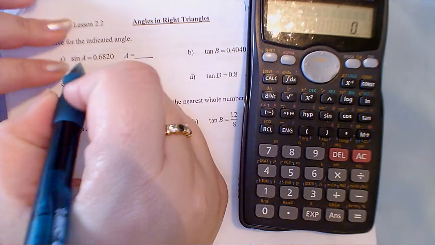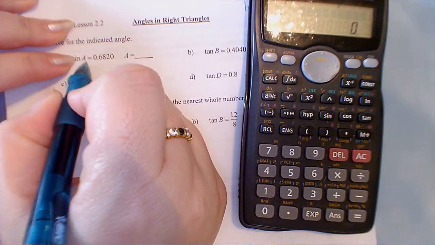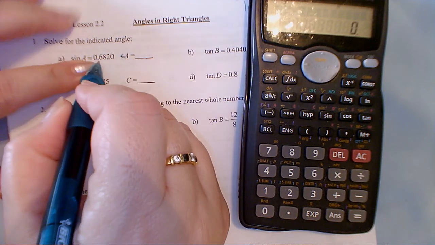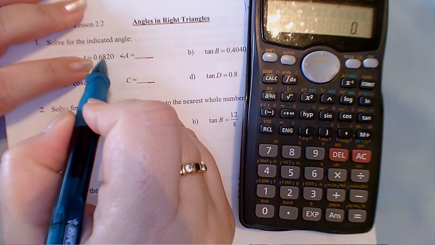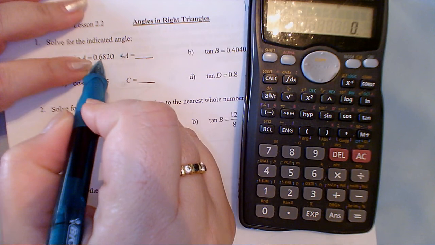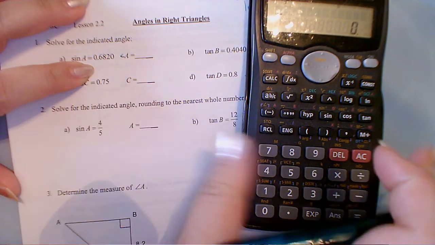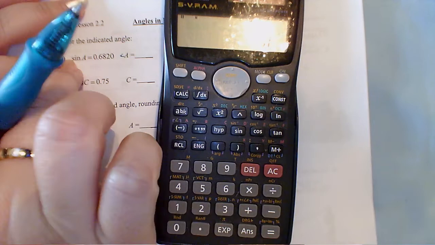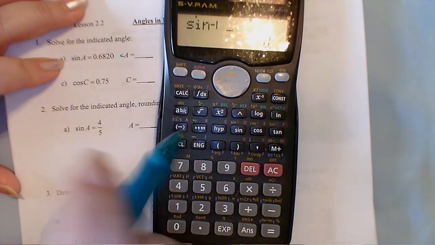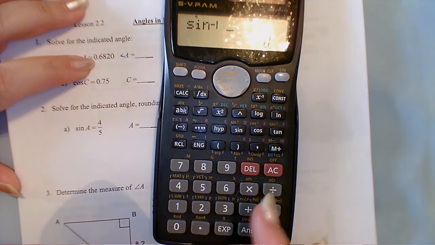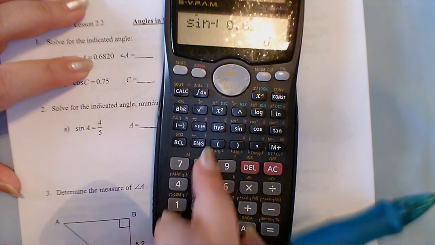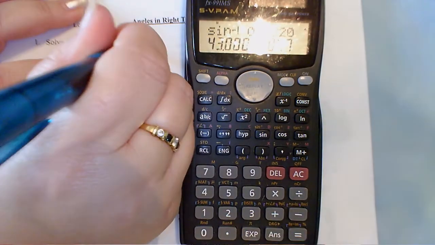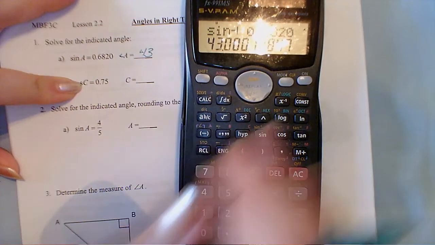So if I asked you, what is the angle? See here how it's a capital? What is theta, or what is the angle A? That would create opposite over hypotenuse. That works out to be 0.6820. So in your calculator, what tends to happen is you go shift, in this case sine, so second function sine, and you should see that. You're going to type in this number, 0.6820, and then you're going to press equals. And because you're in degrees mode, this 43 is the amount of degrees.